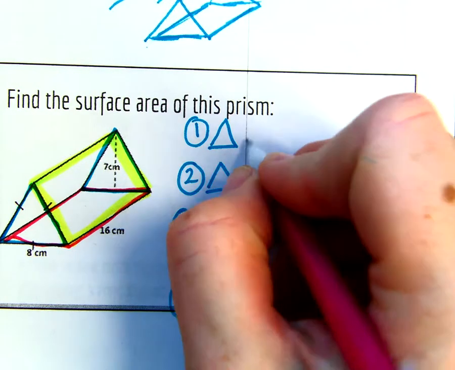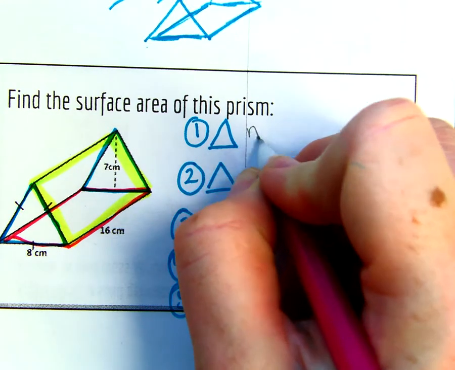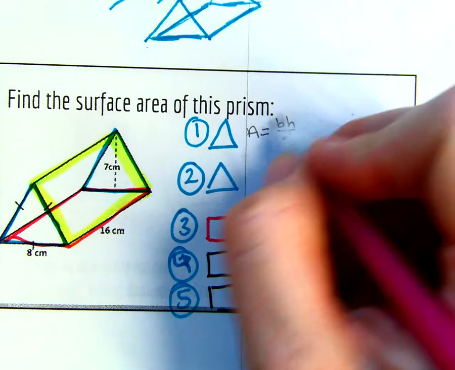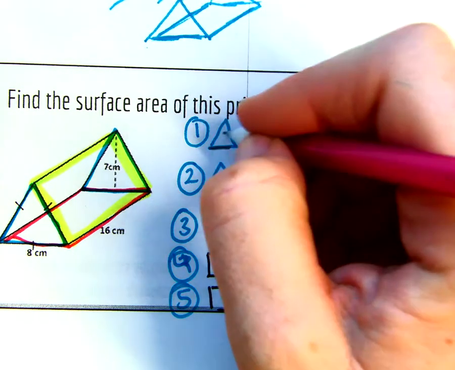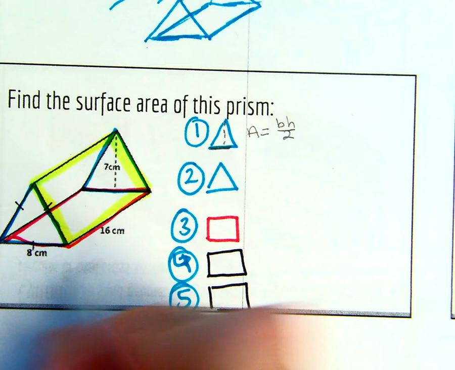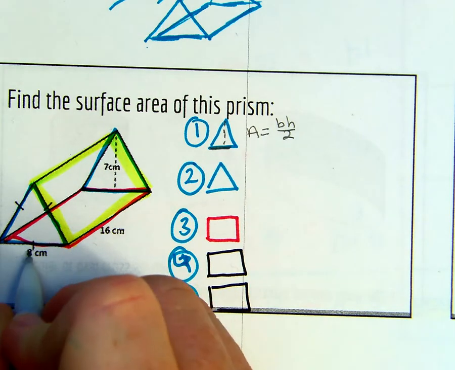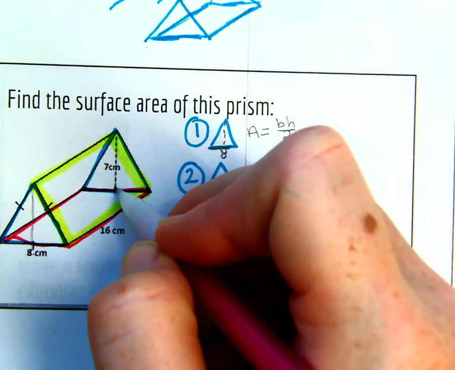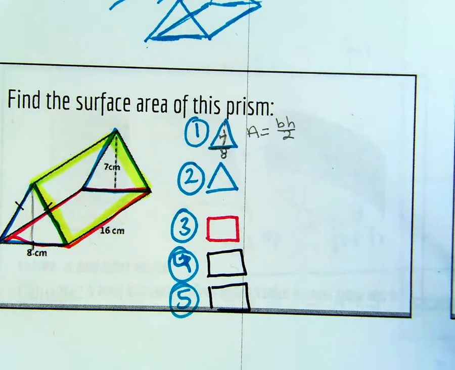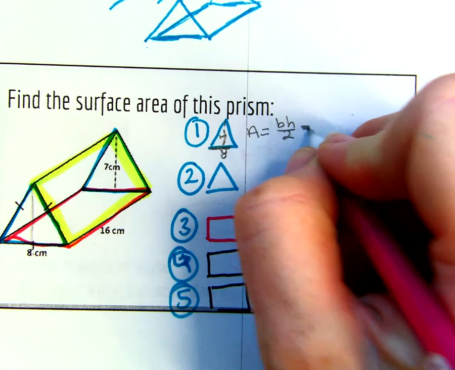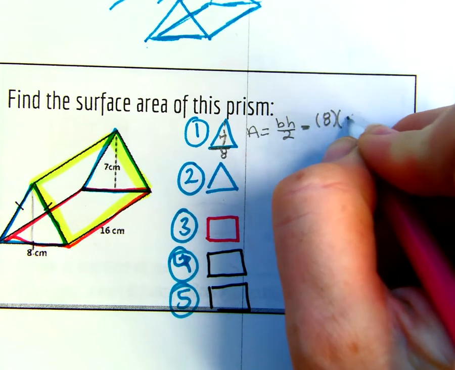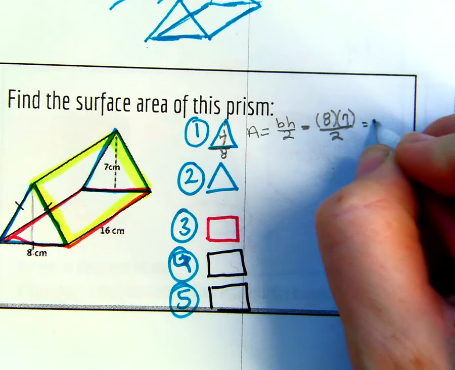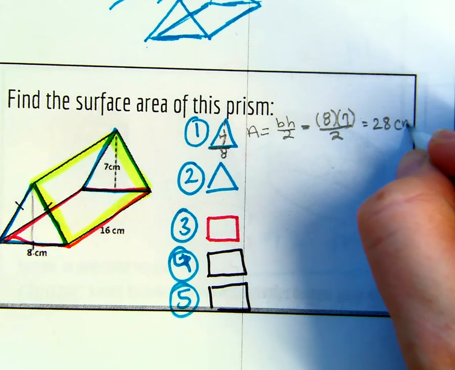So for this particular one right here, we know that to find the area of a triangle, we need base times height divided by 2. So we need to know what's the base of this triangle and then also what's the height of this triangle. Well, you can see here the base of the triangle is 8. And they don't give you the height on this side, but they do give you the height on this side. So the height's going to be 7. So I'm going to take base times height and divide by 2. And I'm going to get 28 square centimeters.